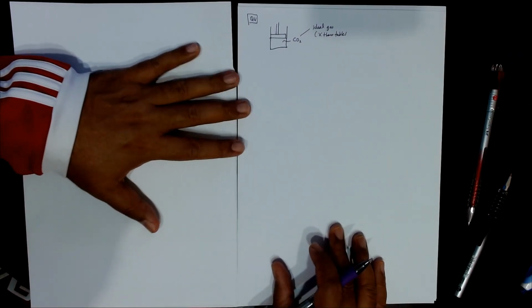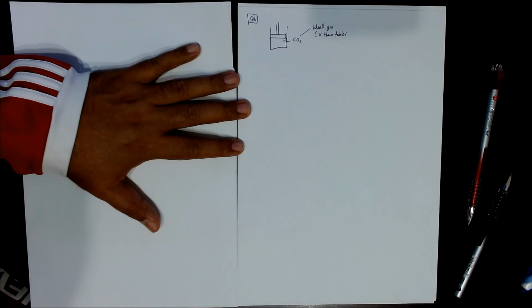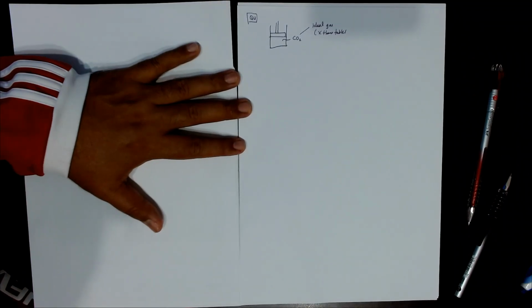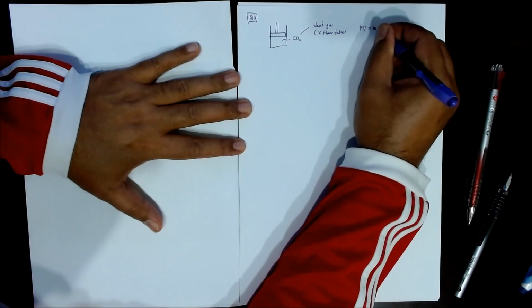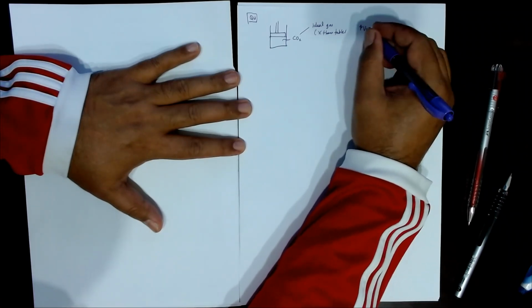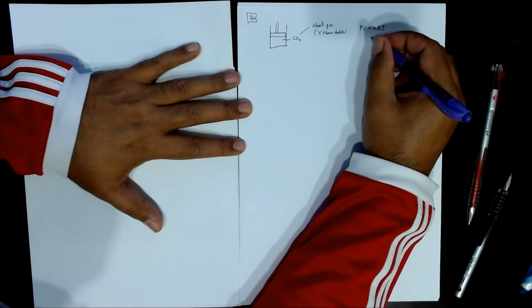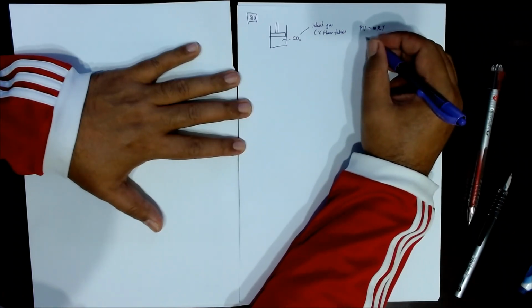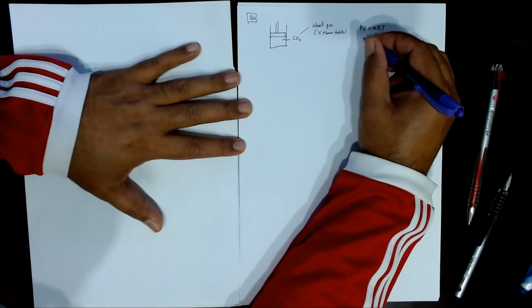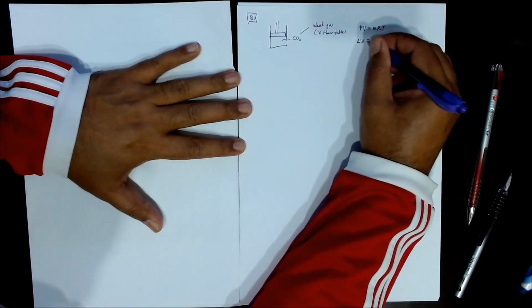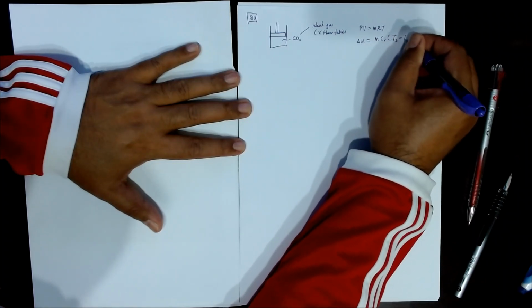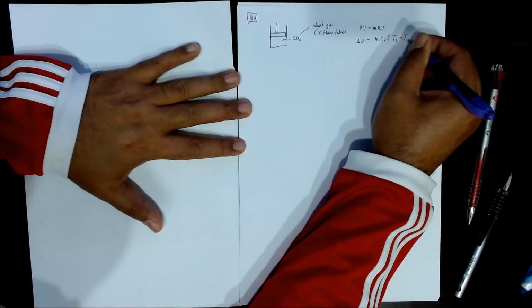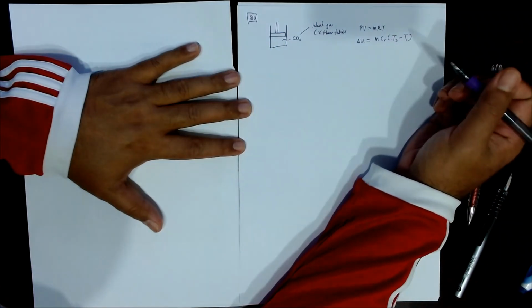Remember that for an ideal gas, the secret weapon is what? Yes, PV equals mRT. The only way to solve is PV equals mRT. This is the powerful equation. And then, how to find the U? U equals m Cv times the temperature, final minus initial.